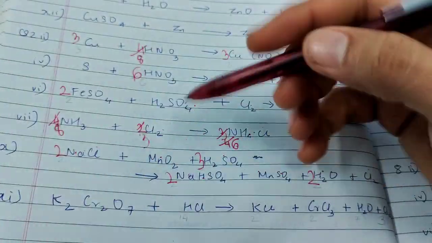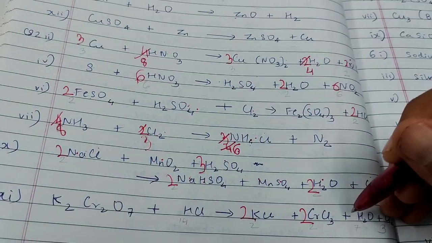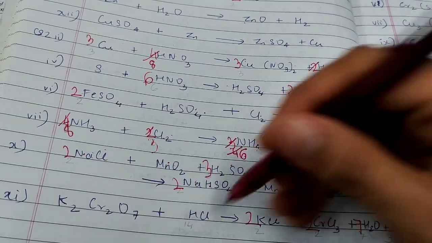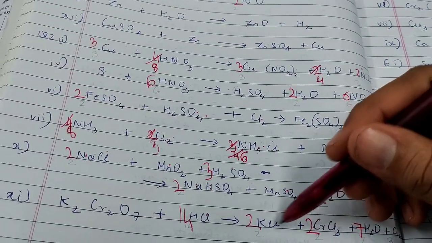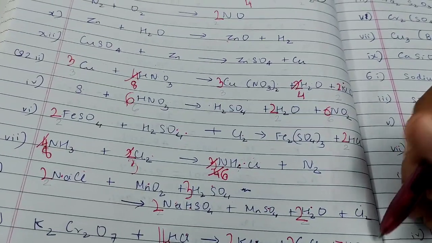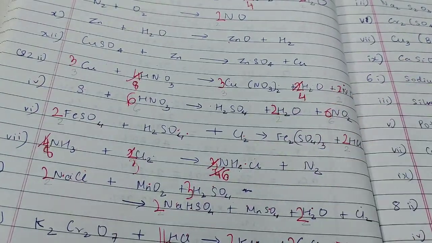Next, potassium is 2 and potassium is 2. Chromium is 2 and chromium is 2. Oxygen is 7, so put a 7 out here. But hydrogen is 14, so put a 14 out here. But chlorine is 14. And here it is 3 into 2, 6. Plus 2, 8. Plus 2, 10. So put a 3 out here. And then it becomes 14. I think we've done this before.